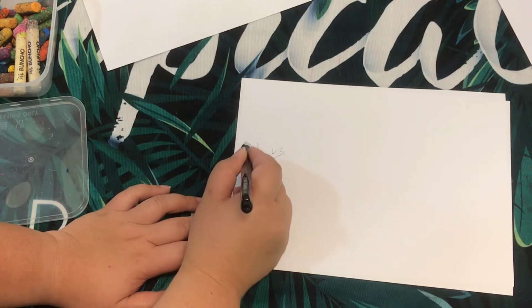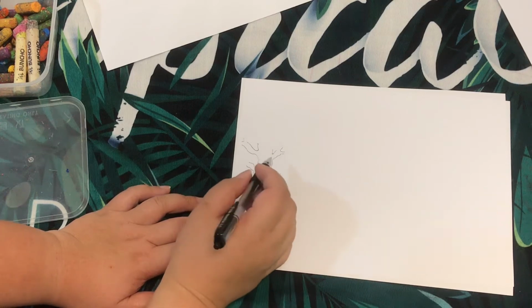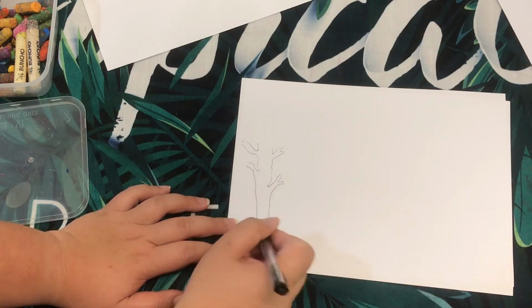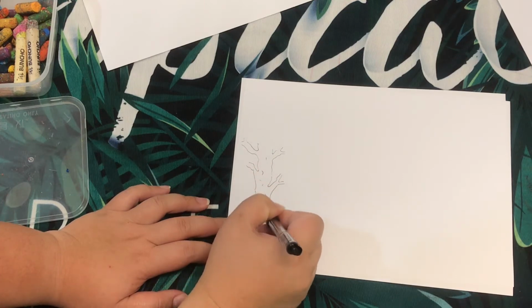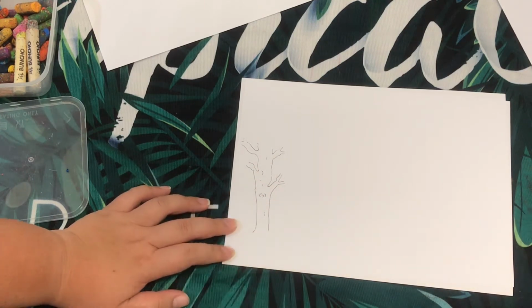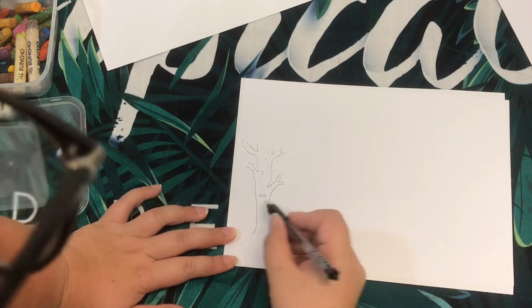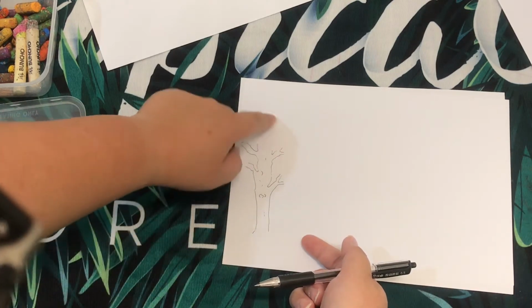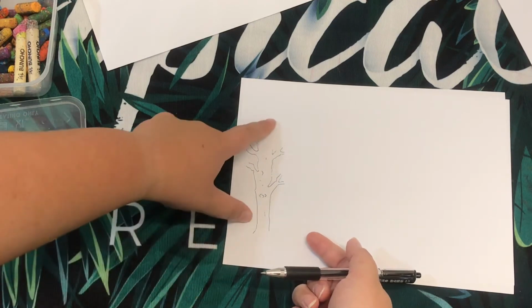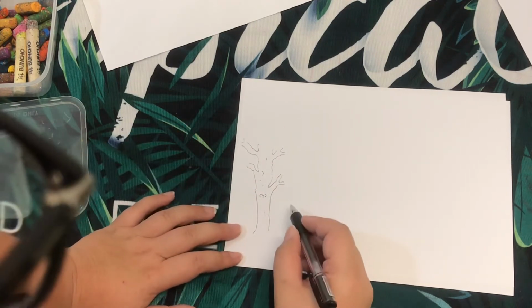Challenge yourself, and like I have always mentioned to you, always ask yourself, is this the best I can do? Can I do better than this? Okay, now here's a tree. We will put more details for the leaves and the branches later. Let's move to the next one.